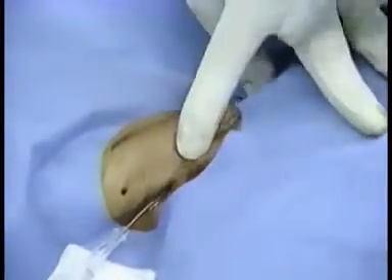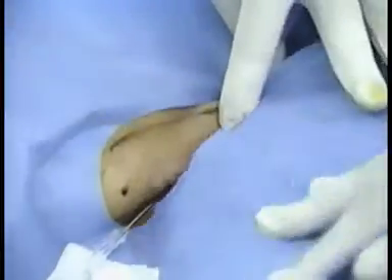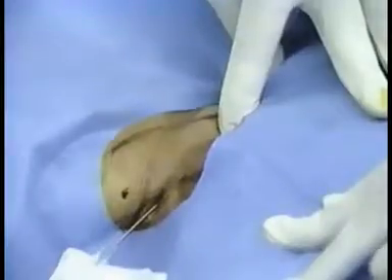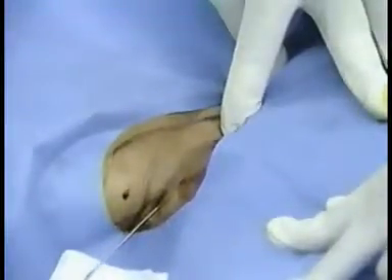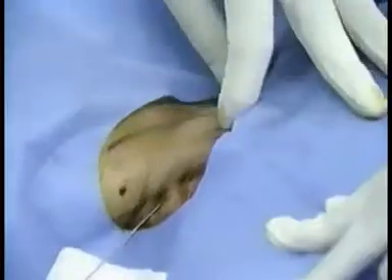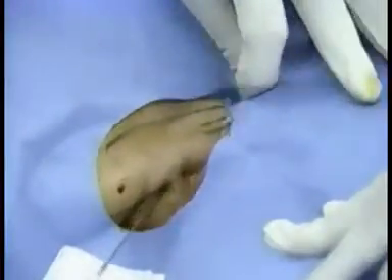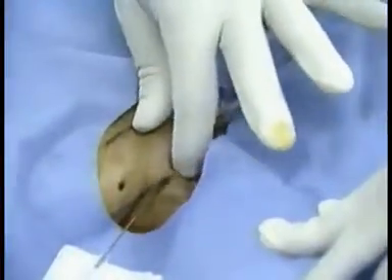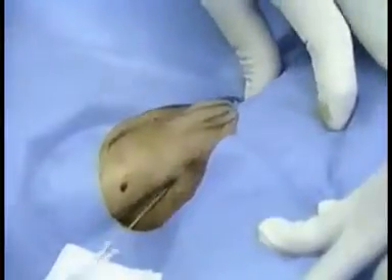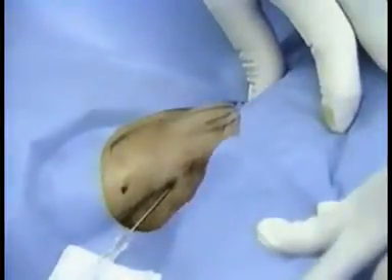Advance the needle slowly with negative pressure on the syringe. If the initial pass is unsuccessful, withdraw the needle, palpate the sternocleidomastoid muscle to confirm you are in the right place, and redirect the needle slightly more inferiorly.